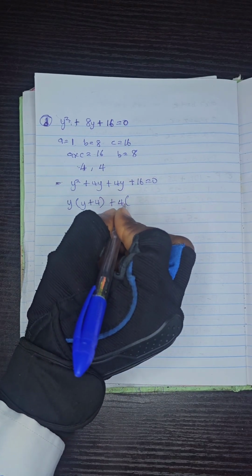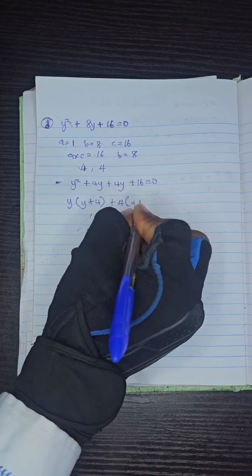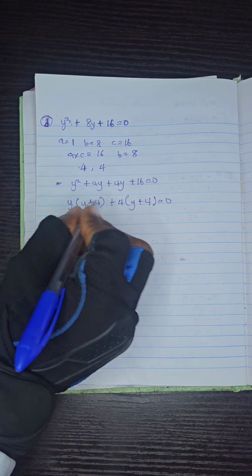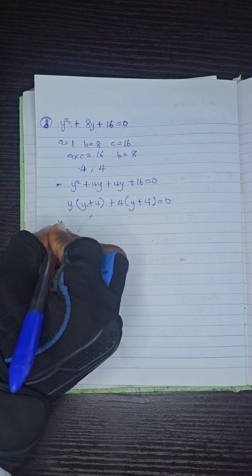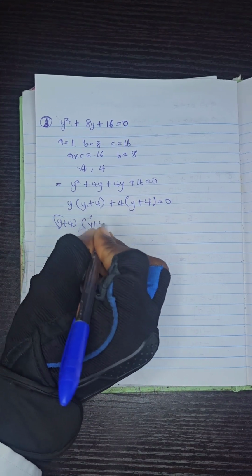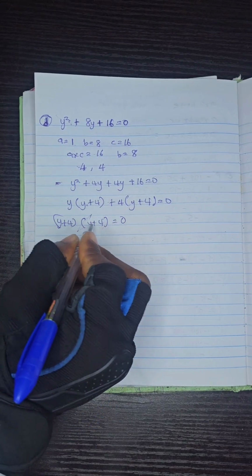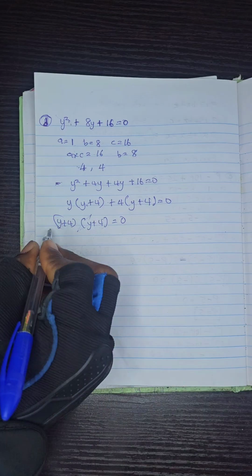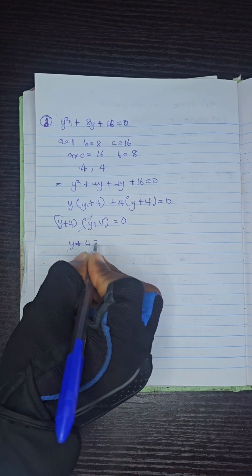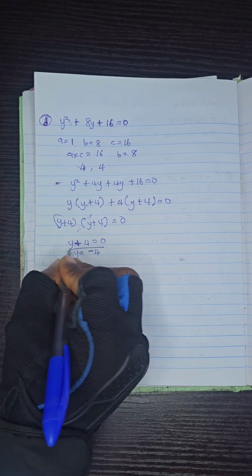y squared divided by, sorry, 4y divided by 4 is y. 16 divided by 4 is 4, equal to 0. Now these things are the same, so you factor it out. y plus 4, y plus 4 equal to 0. These two, that is what we have in the second bracket. Since both of them are the same, we can just say y plus 4 is 0. So y, when 4 cross the equation, is minus 4.